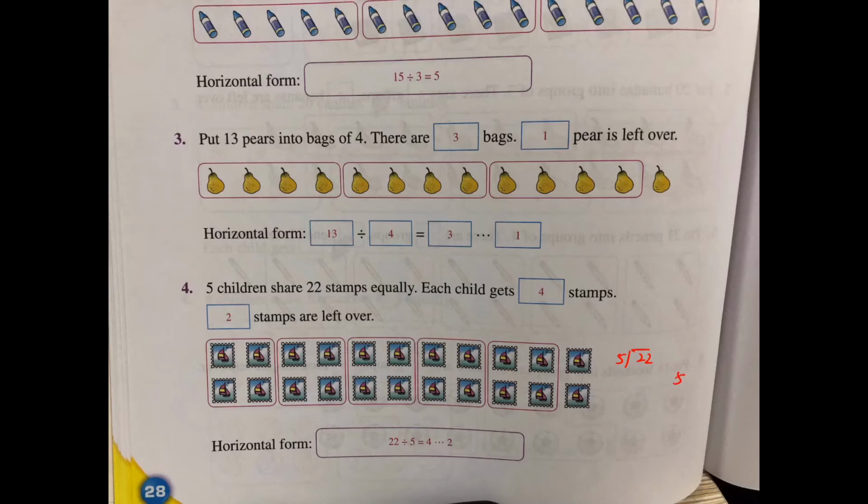Maybe we can try 5 times 3. 5 times 3 equals 15, and 5 times 4 equals 20, and 5 times 5 equals 25. So 25 is already larger than 22, so we won't consider that.